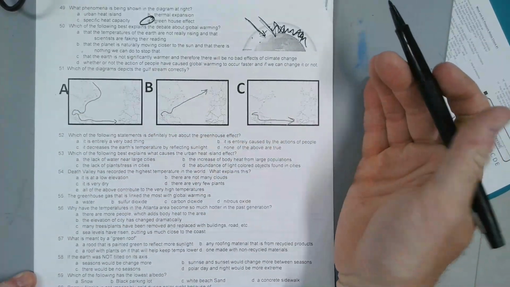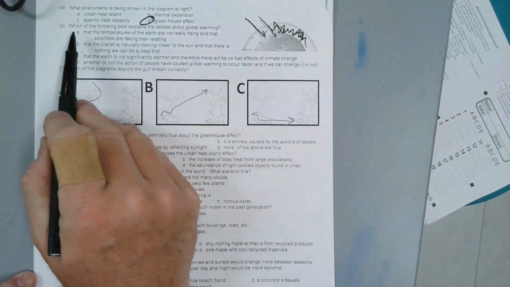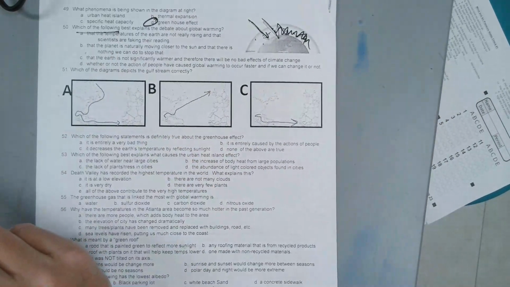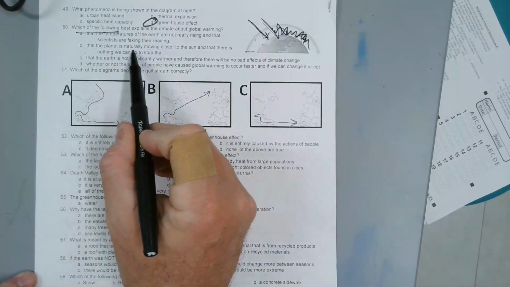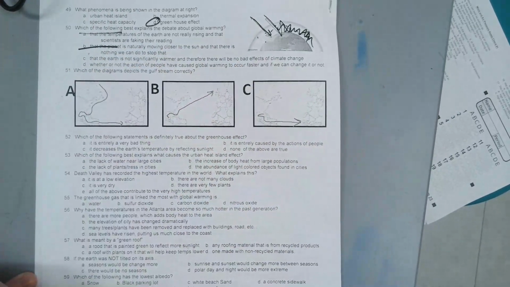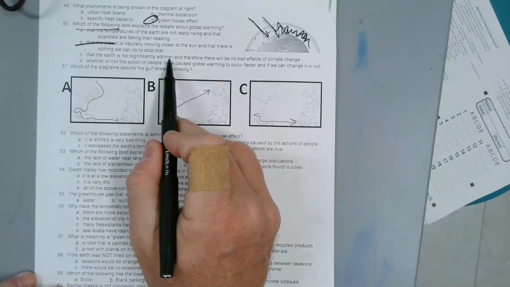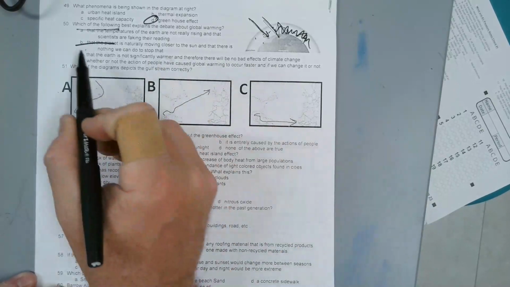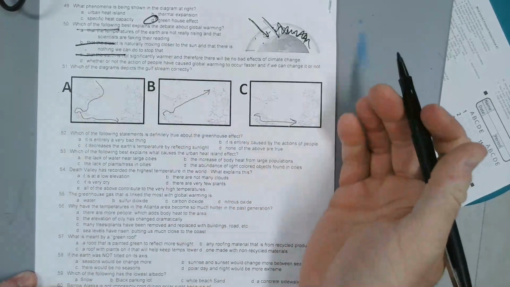We know the planet is getting hotter. There's no debate there. So that is not true. We can all read a thermometer. The planet is naturally moving closer to the sun. No, the planet stays the same distance from the sun. We know that. The Earth is not significantly warmer and therefore will have no benefit. No, we know the Earth is getting warmer. That's not the debate. The argument is, are we causing that? And if so, can we change it?